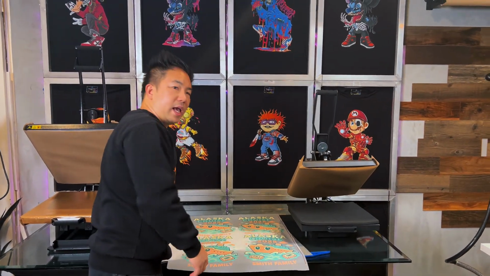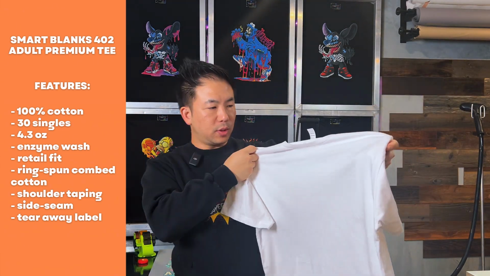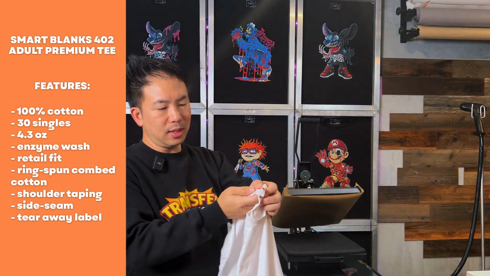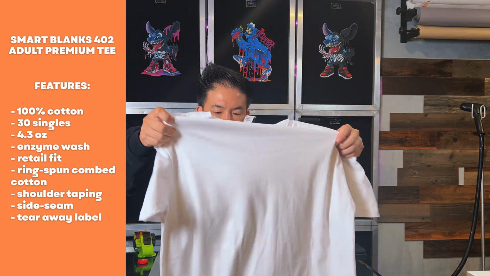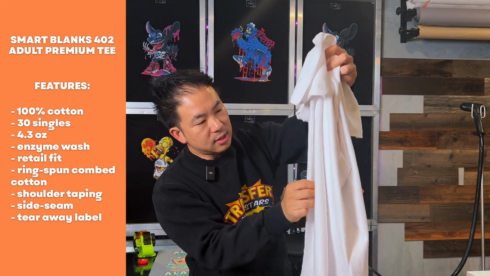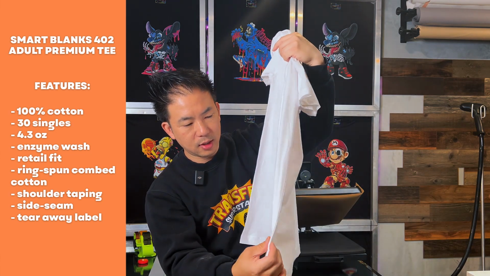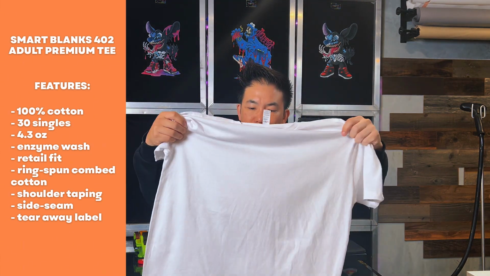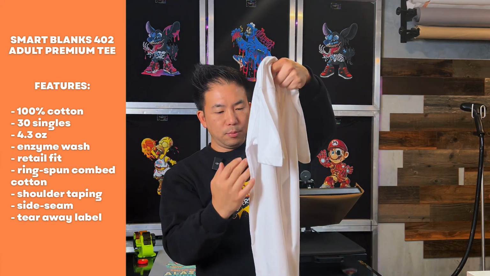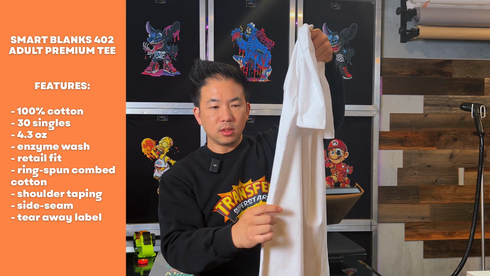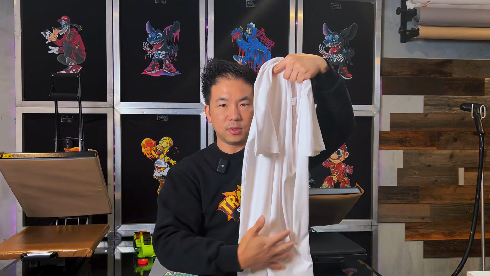I'm gonna be using a Smart Blanks t-shirt. This is a large, it's 100% cotton, so completely compatible with DTF. Ring spun makes it nice and soft. The thing about these shirts are these seams that are on the sides. So there's one on each side. That makes it a lot easier for you to measure the center point. Some of the cheaper shirts that are tubular, they do not have seams, so it's really difficult for you to tell where the center is for this bottom section.